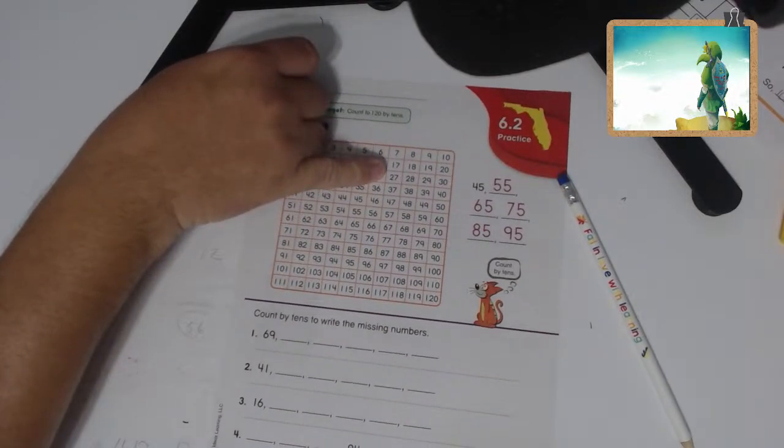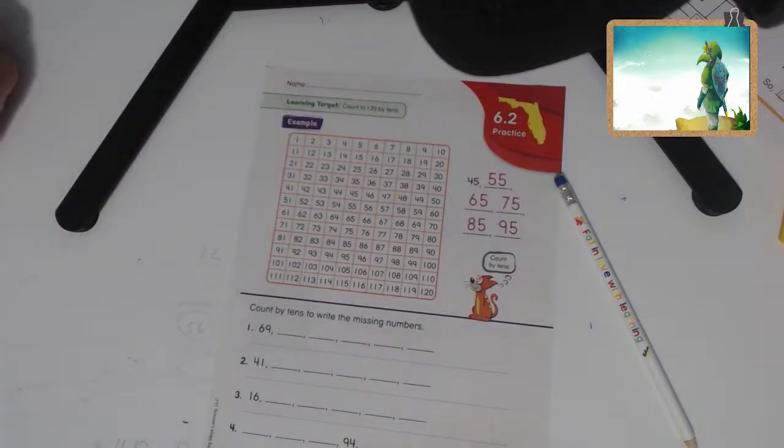count by tens from 27. Well, how would that work? What do you do? How do you count by tens?